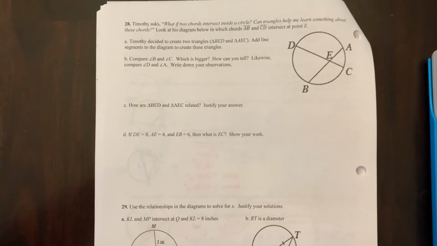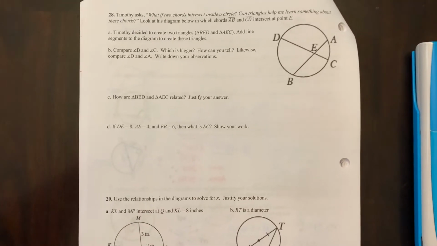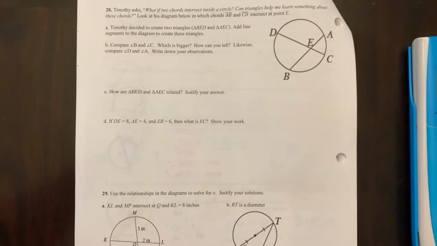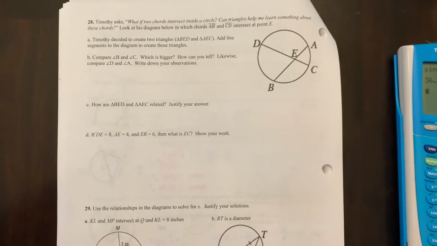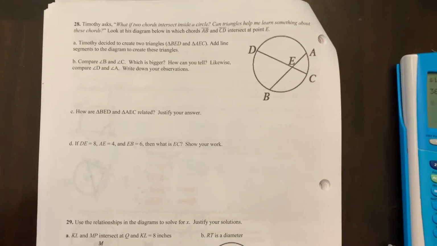All right, welcome to part 2 of today's lesson. So I am now on page 22. I'm looking at problem 28 at the top of the page. So I'm going to go ahead and continue right along.